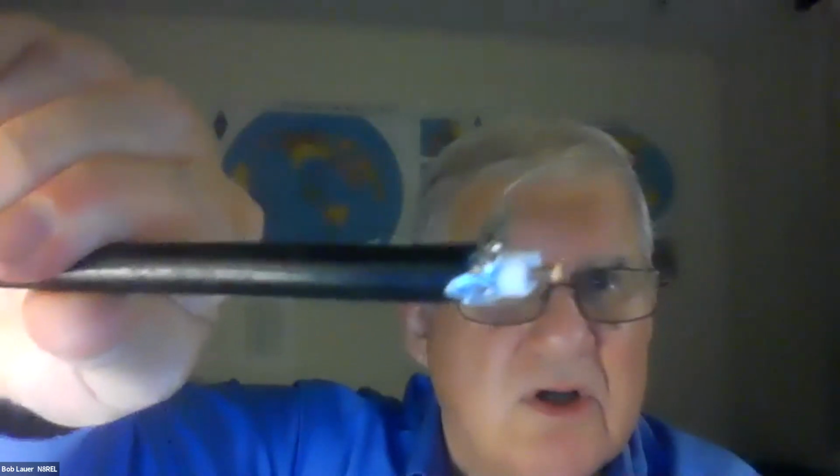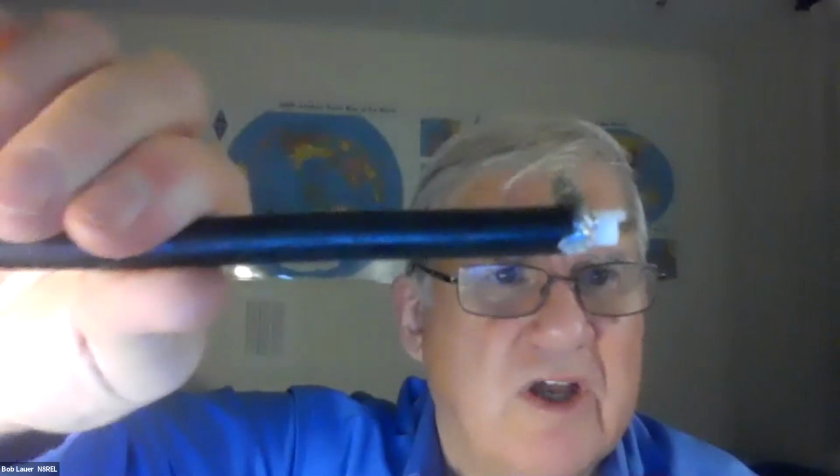But where RG58 is very, very flexible, this is not so flexible. Look, it's got a great big dielectric in there. So it's harder to use, but if you're working up in the high VHF or UHF areas and you have to have a long feed line, you may need to go to this. And also, it'll take a lot more power than the RG58.